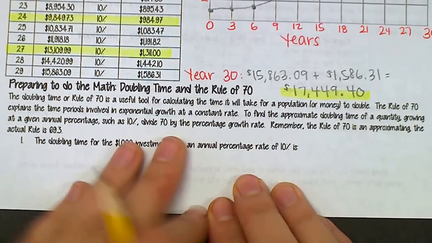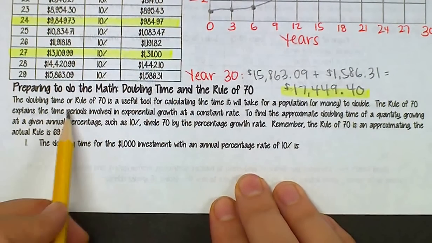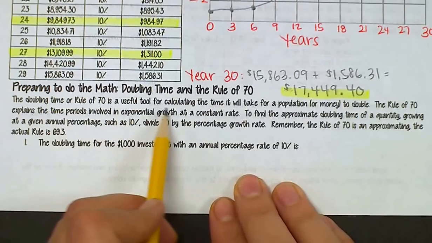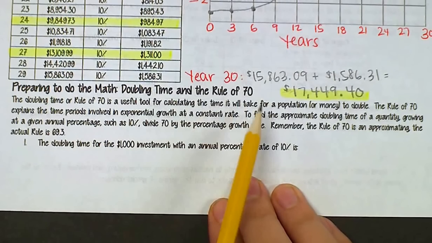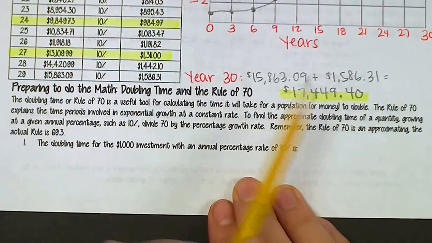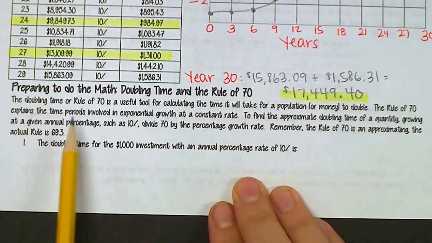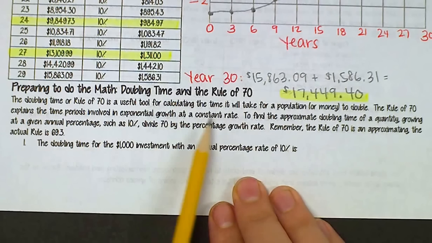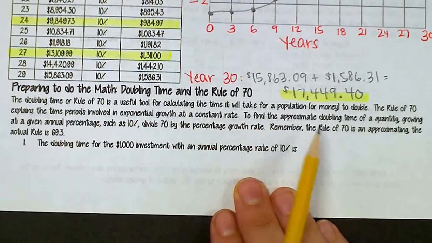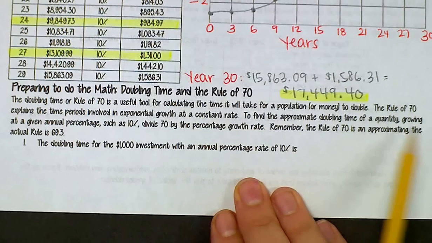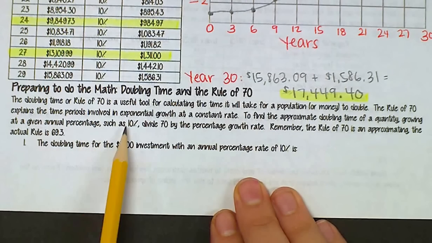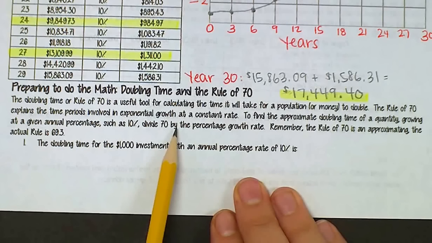Okay, so we have the doubling time, or rule of 70, is a useful tool for calculating the time it will take for a population or money to double. The rule of 70 explains the time periods involved in exponential growth at a constant rate. To find the approximate doubling time of a quantity growing at a given annual percentage, such as 10%, divide 70 by the percentage growth rate.